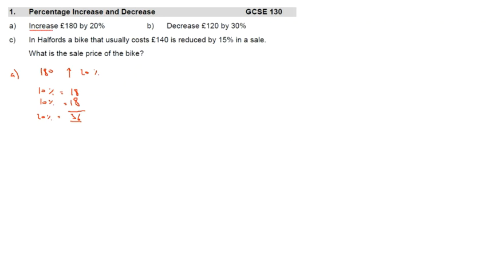And because it's increase, you need to do 180, add 36, which is 216 pounds. Easy.